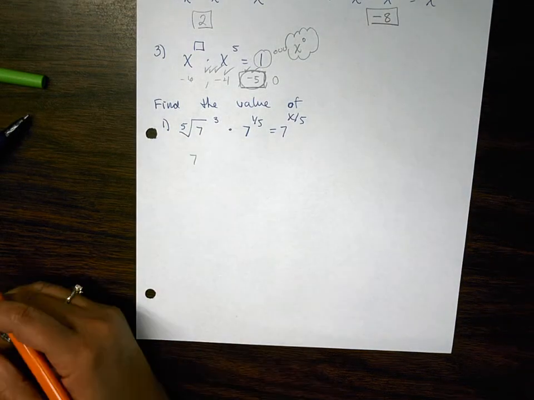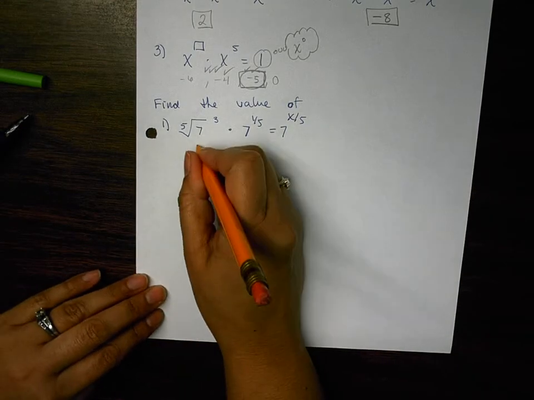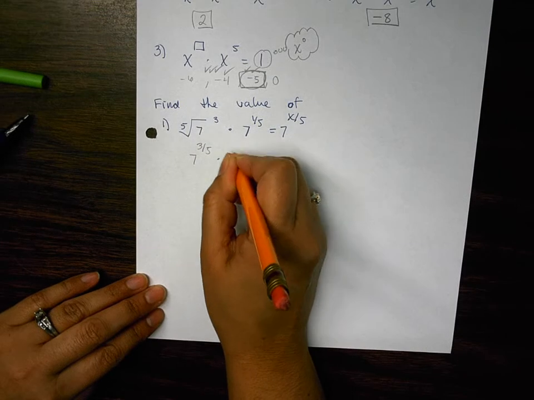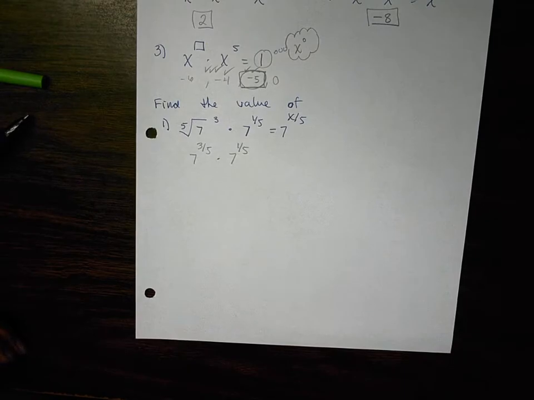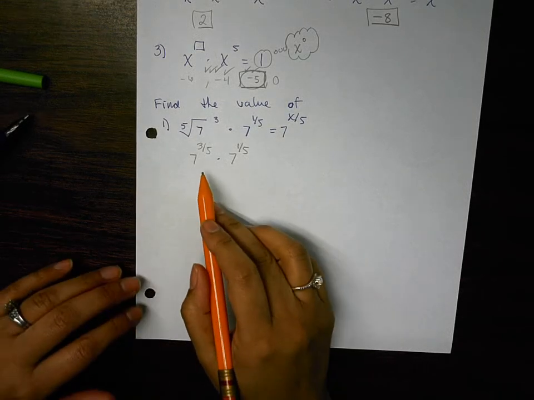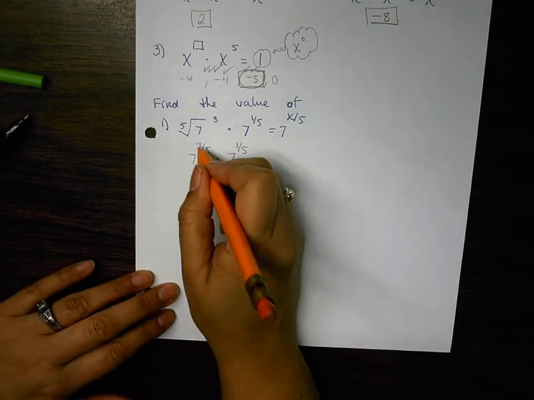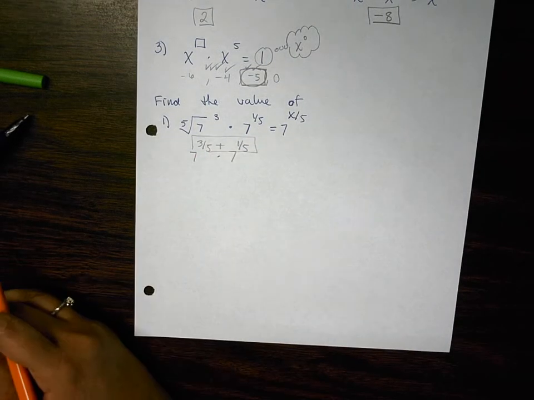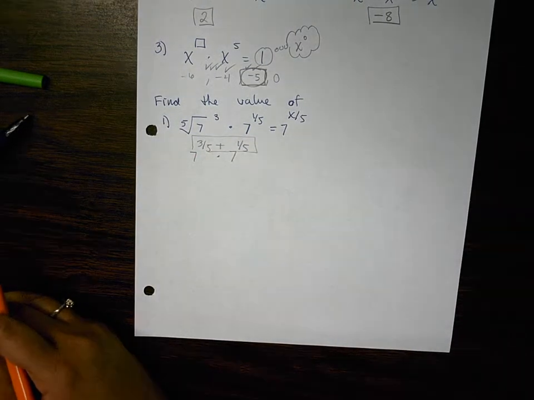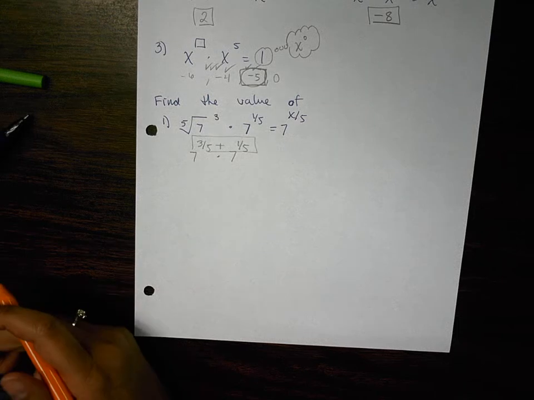Change it to exponential form. 7 to the 3/5. Now, nowhere on your homework, on your quiz, or your test is it going to say, hey, change that to exponential form first. You just need to know that. Why? Because you want to do what with these exponents? You want to add them. 7 to the 4th.